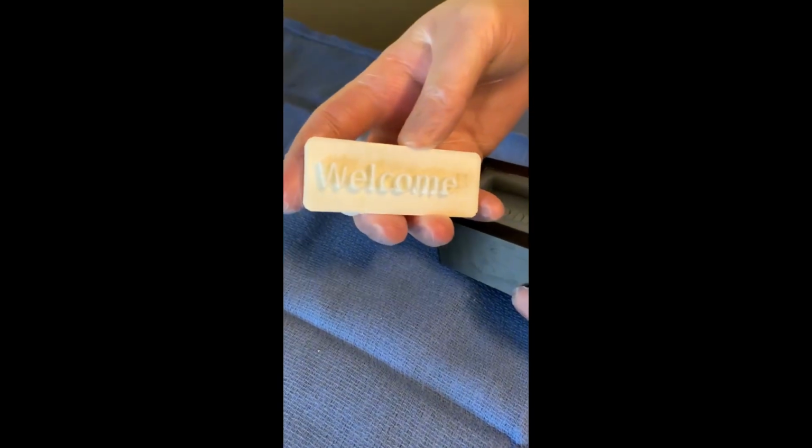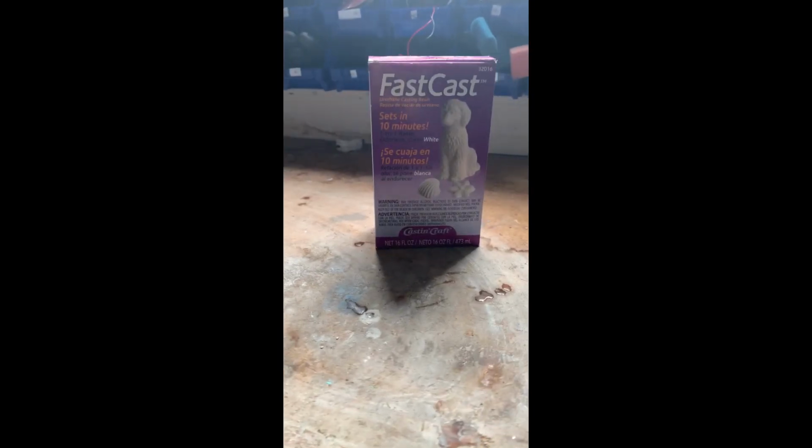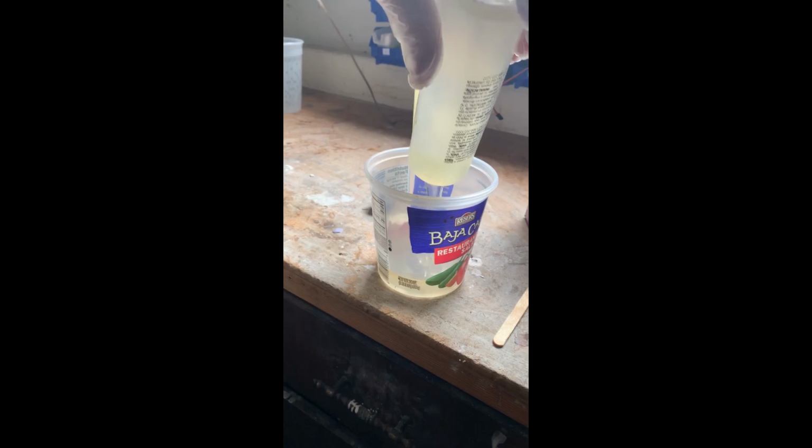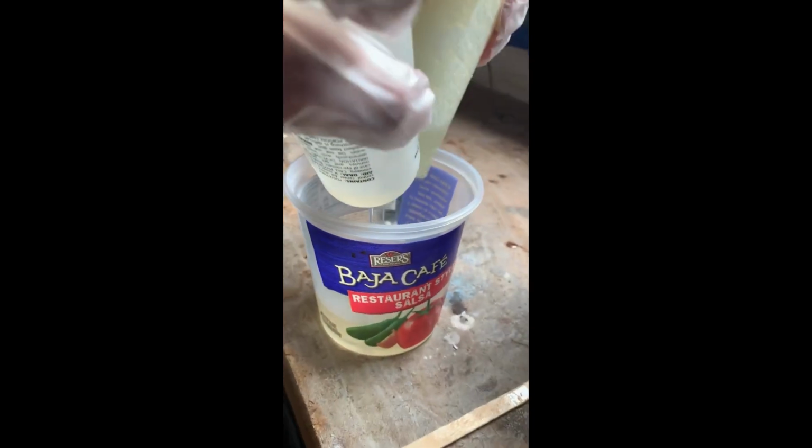Here's the process. For this, I just used Quick Cast, which is a fast-curing urethane resin. It cures in like 10 minutes, and it expands slightly on cure. It also develops fine bubbles, so it turns white. This was some old resin that I had, and it was literally about 10 years old at this point, so I wasn't even sure it was going to work.